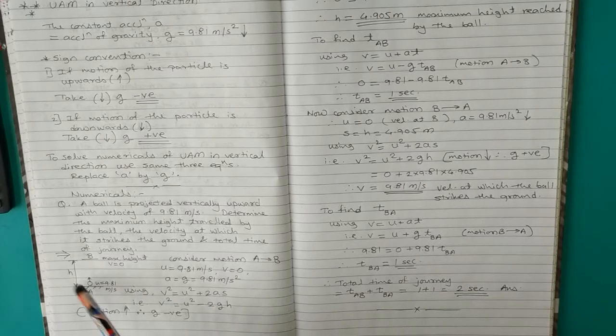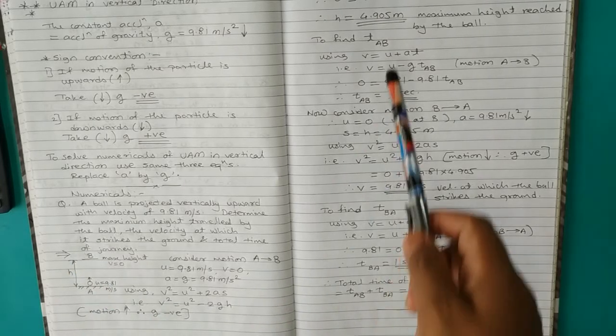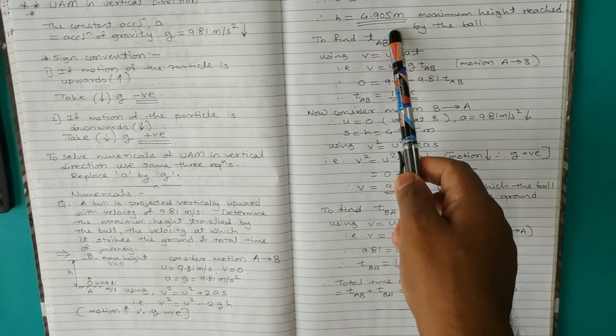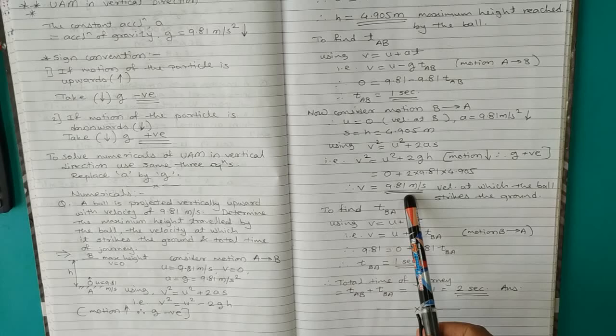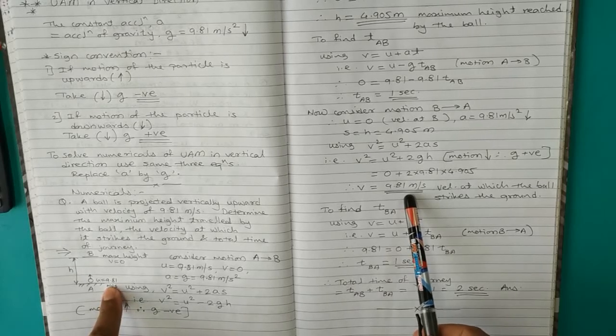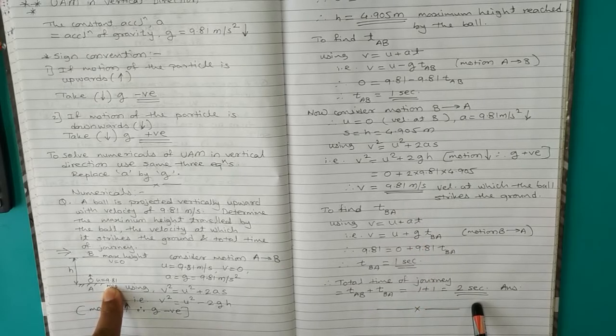How much is the maximum height reached by the ball, which we have calculated as 4.905 meters. The velocity with which it is going to strike the ground is the same velocity with which it has started moving from the ground, 9.81 meter per second, and the total time of journey is 2 seconds.